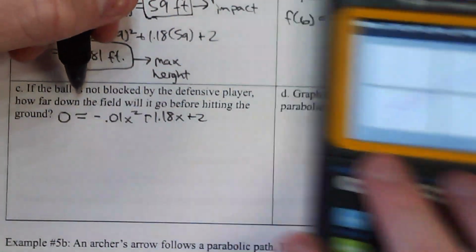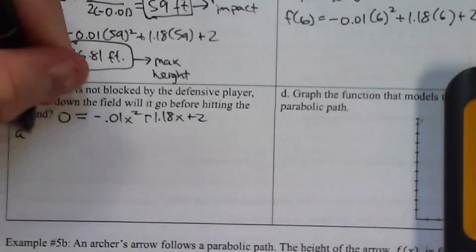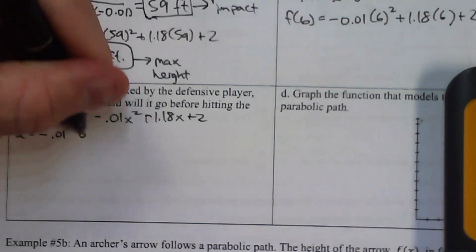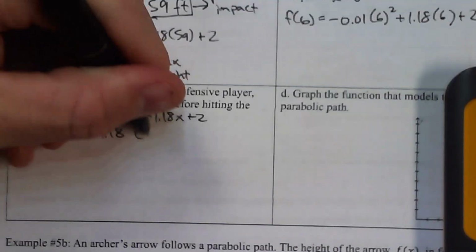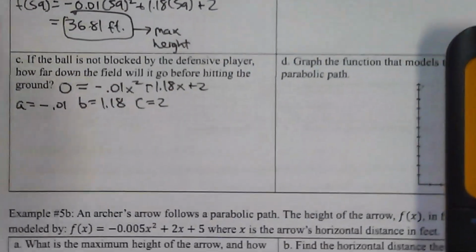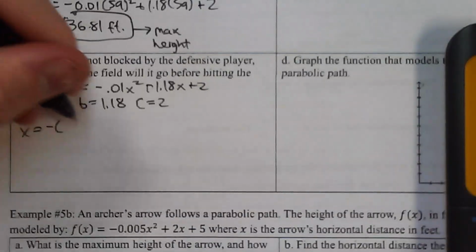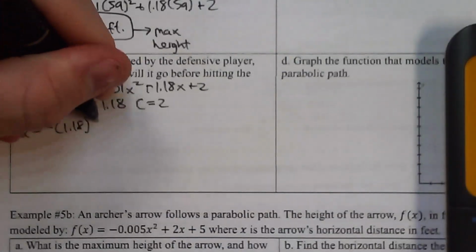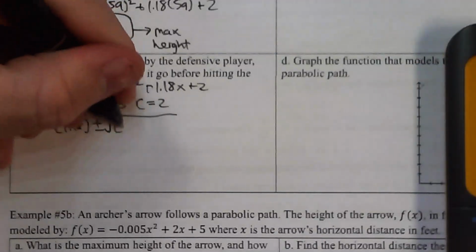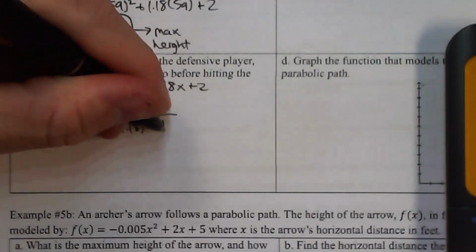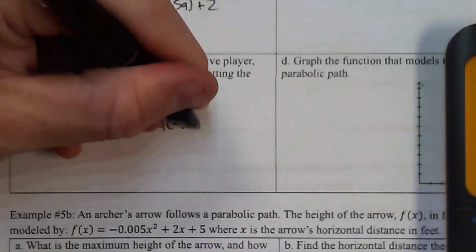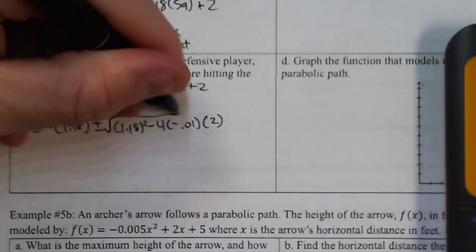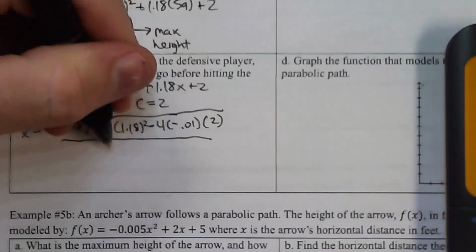Yeah, that's a ways away there. So a equals negative 0.01, b equals 1.18, c equals 2. So you have to do quadratic formula. I'm going to plug it in and I'll pause here. 1.18 squared minus 4 times a times c, all over 2a.